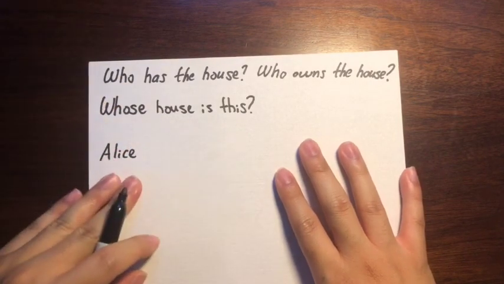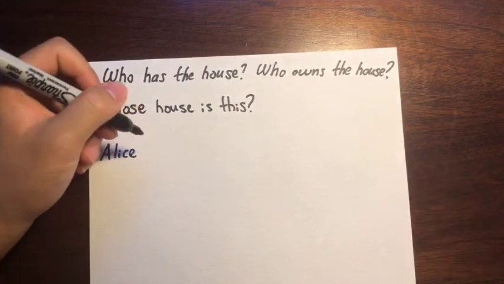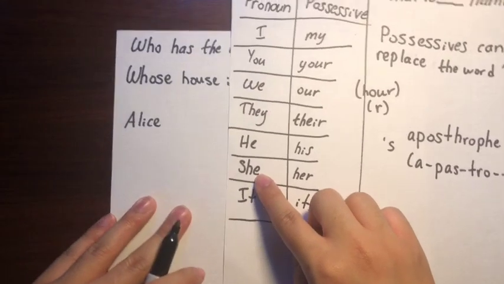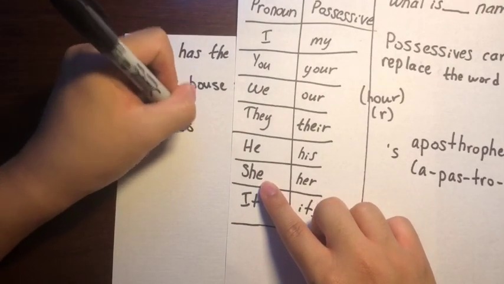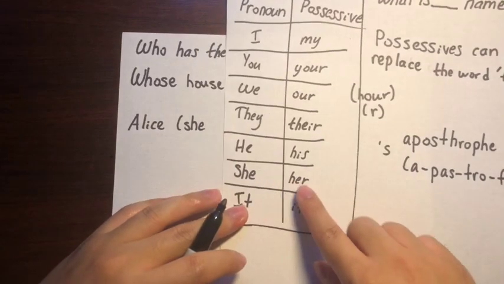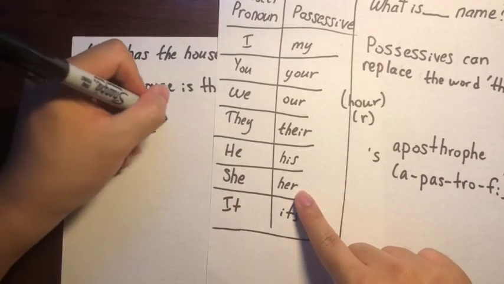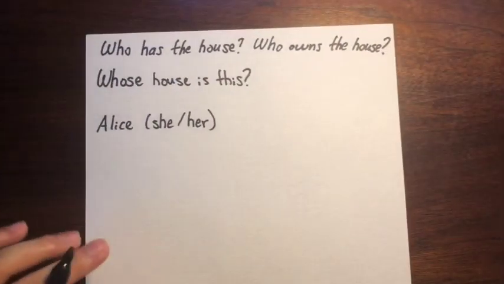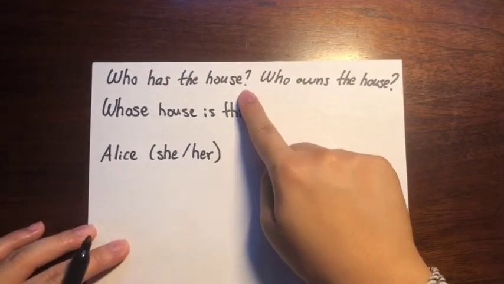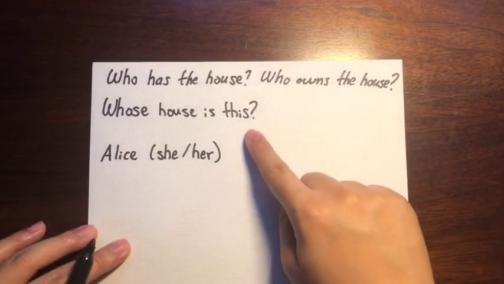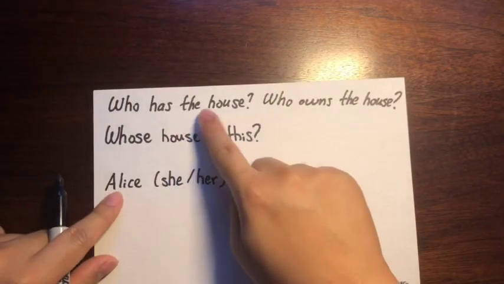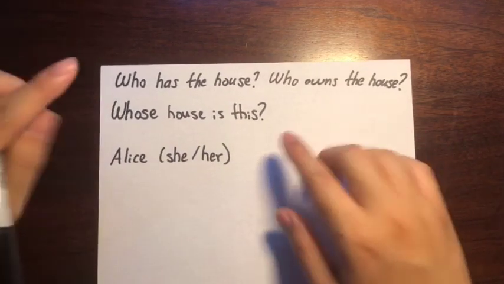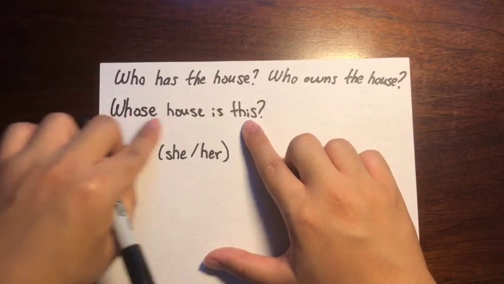So let's start with Alice. The pronoun for Alice is she. The possessive for she is her. So, who has the house? Who owns the house? Whose house is this? Alice has the house. Alice owns the house. Or, whose house is this?